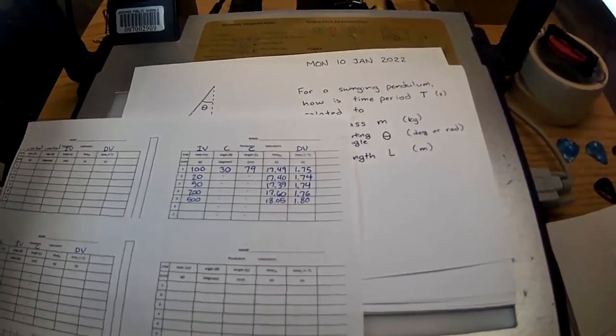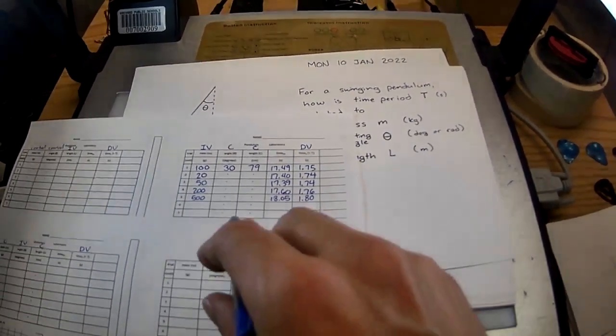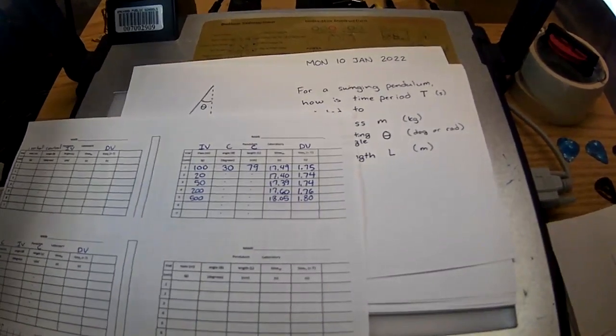Now, later on, near the end of class today, we'll put this in a graph and see what the graph looks like. But you guys can probably see where that's going. It looks like the mass doesn't matter. Okay, you guys see that?